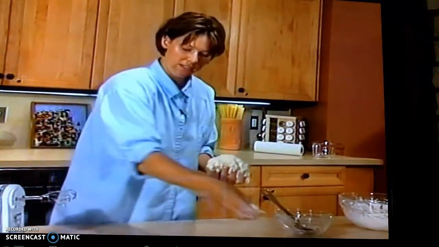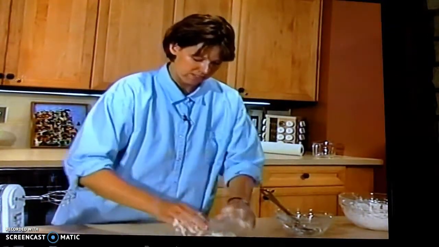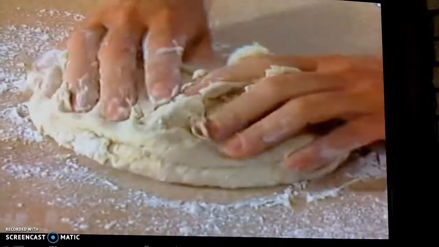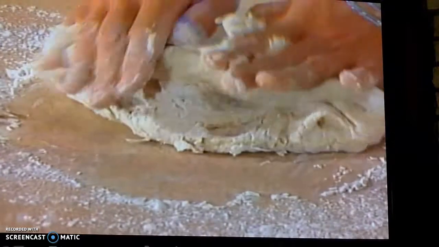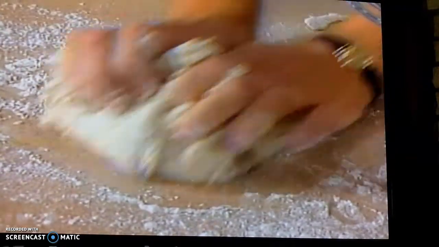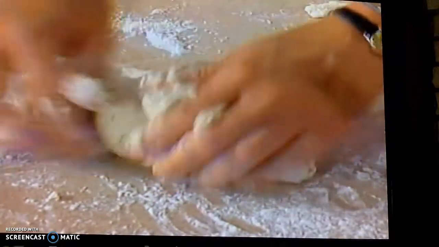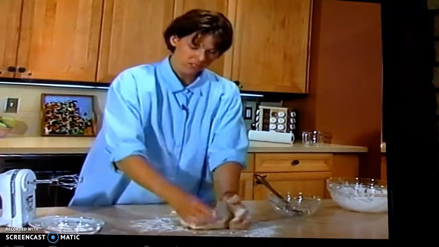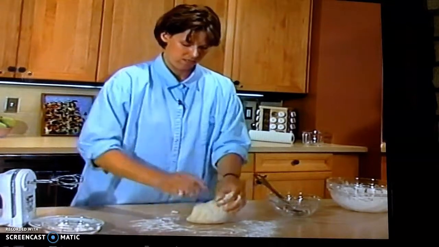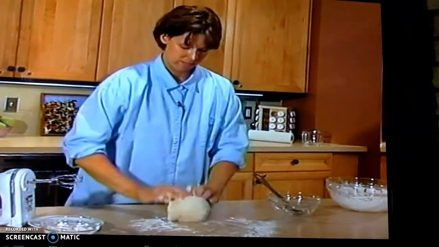I sprinkle my working surface with a little bit of flour. I do this so that the dough doesn't stick to the surface. And now I'm doing what we call kneading the dough. I turn it over and I press it with the heels of my hands. You can turn it over quite a few times and press. What I'm doing by kneading is actually creating the structure of the dough. We do this for 5 to 8 minutes. Just keep pulling it over and pressing in with the heels of your hands.